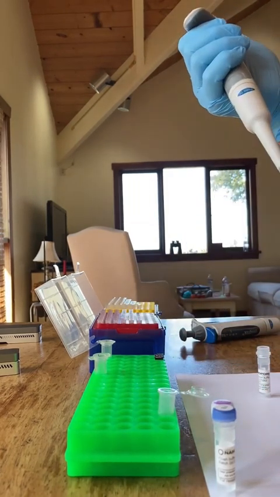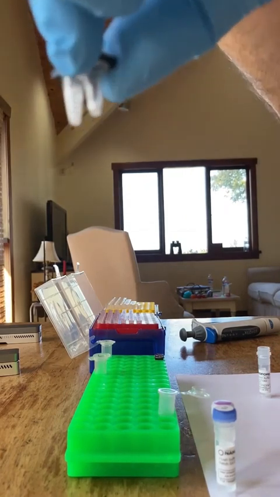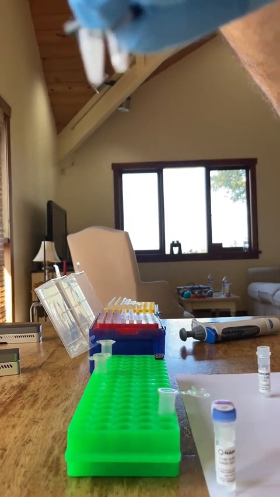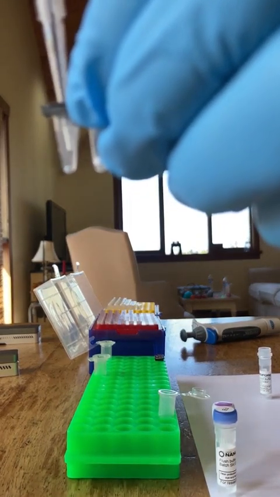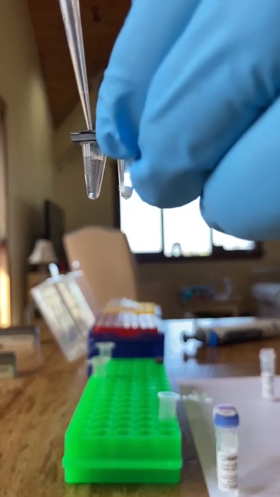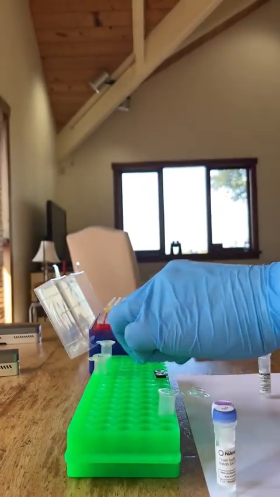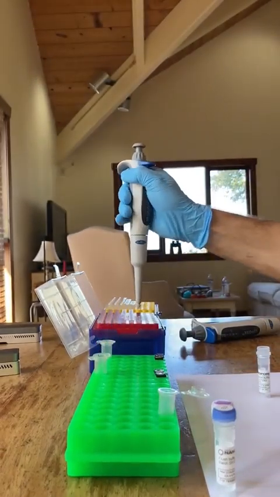So what's happening in that PCR machine, I use it as an incubator, and you're going to pipette up and down on this, by the way, until it mixes. What's happening in that PCR machine is that it's going to go 1 minute at 30 degrees Celsius, and 1 minute at 80 degrees Celsius.